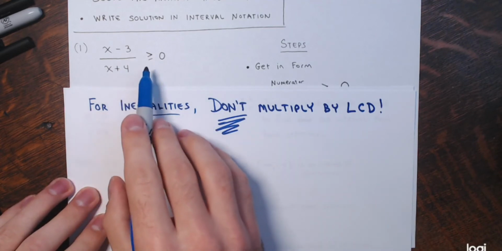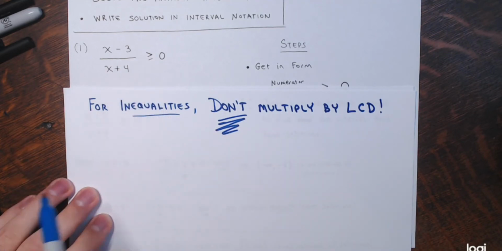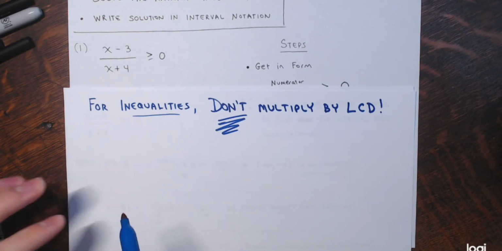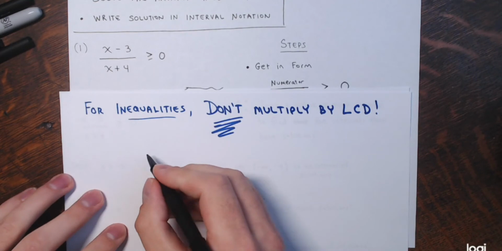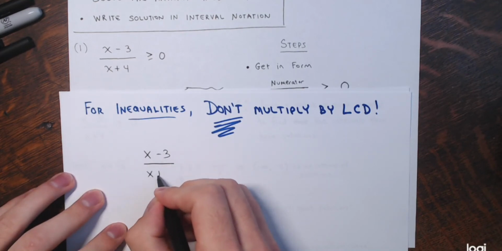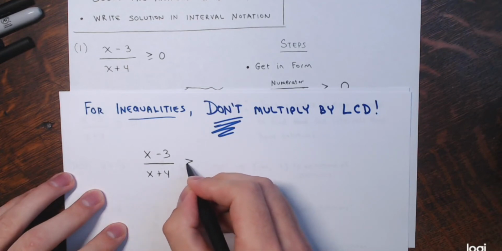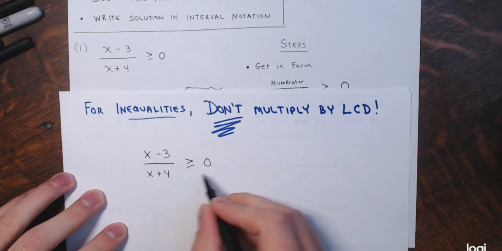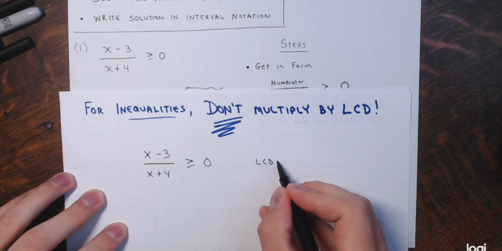You did it with equations, right? When you had a rational equation, when it was just equals, you could multiply through by the LCD, multiply both sides. But look what happens. So I have x minus 3 over x plus 4 is greater than or equal to 0. The LCD here would be x plus 4.